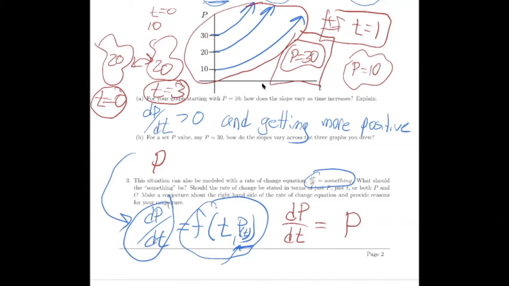I will say that the actual model here looks like this, for some constant value k. So what is true about populations that grow under these conditions is that this differential equation is saying that the rate of change of the population is proportional to the current population of fish.